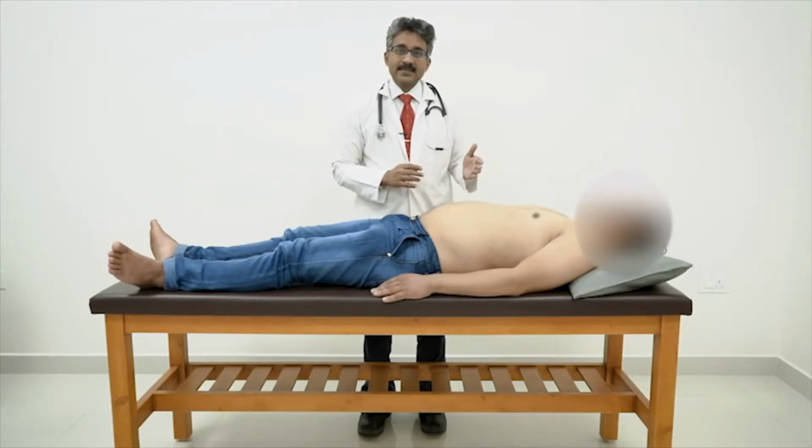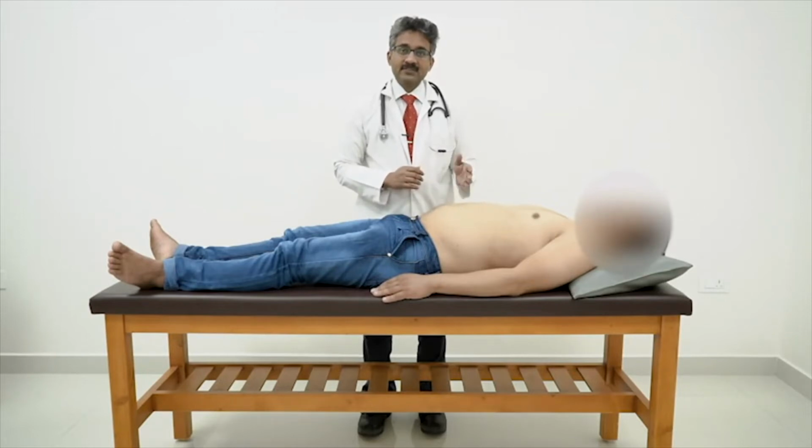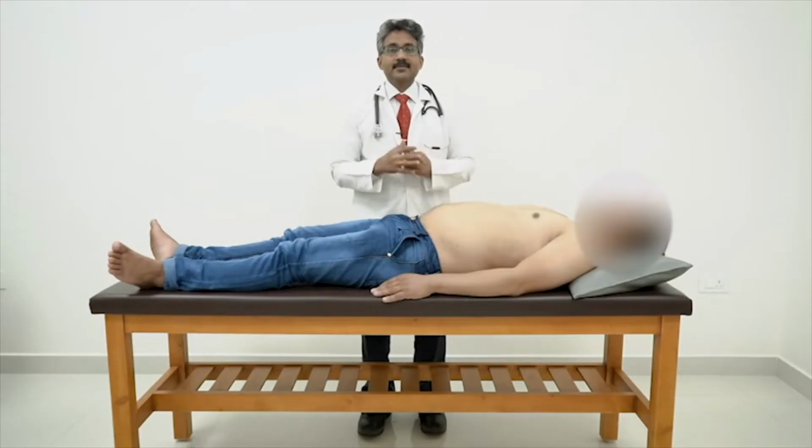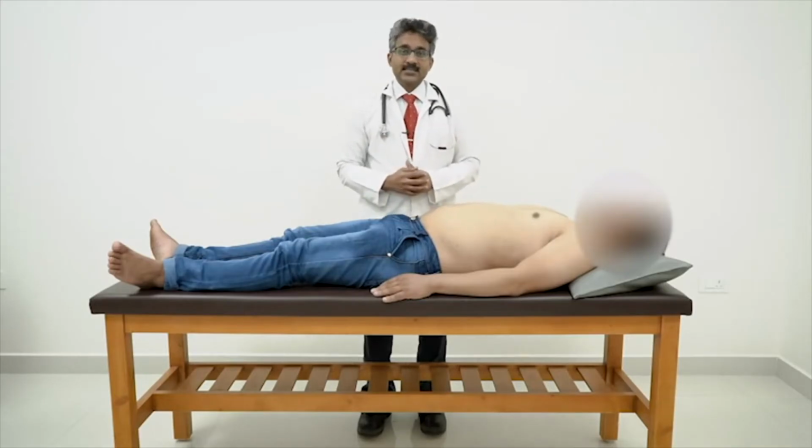Carotid, Gibson area, aortic area, pulmonary area, left third, fourth intercostal space just lateral to the sternum, and mitral area. These are the things you look for in palpation: apical impulse, parasternal heave, shocks, thrills.